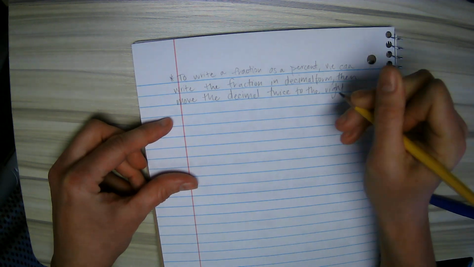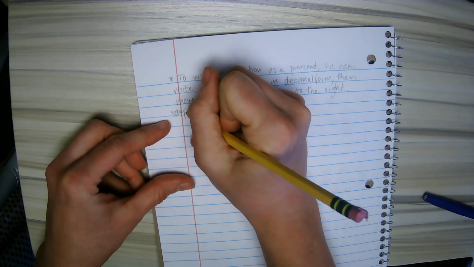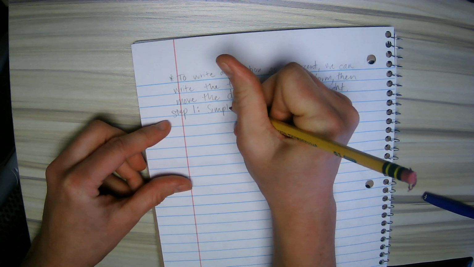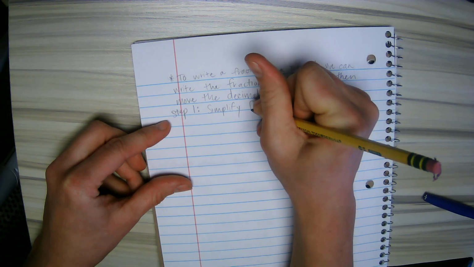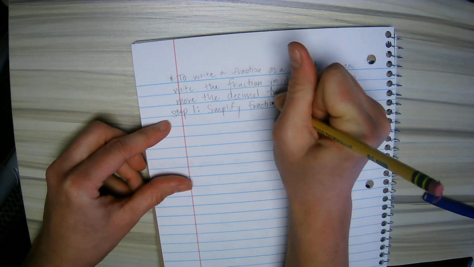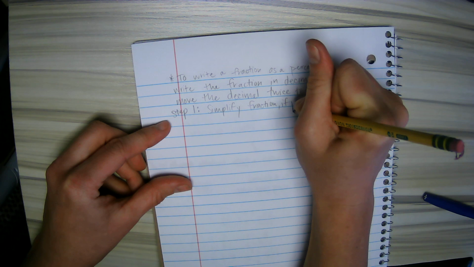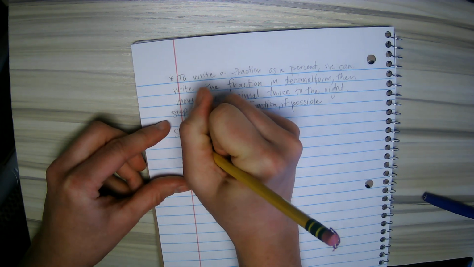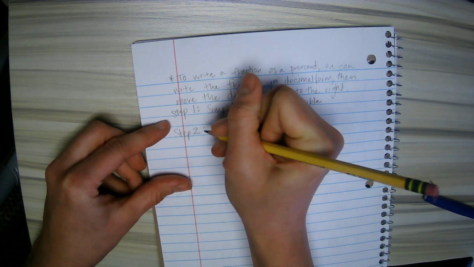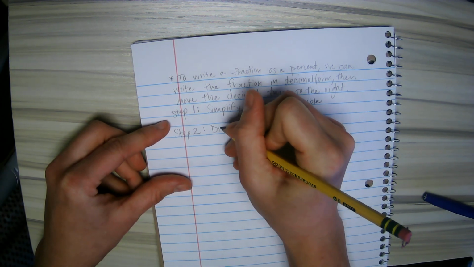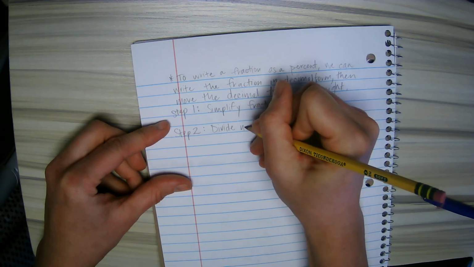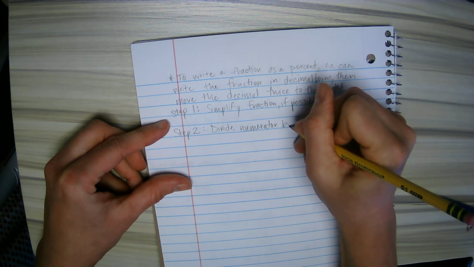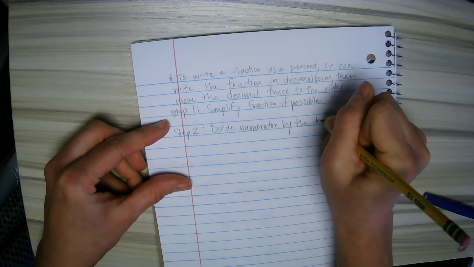Okay, so step 1, simplify the fraction if possible. Step 2, you're going to divide the numerator, which is the top number, by the denominator.